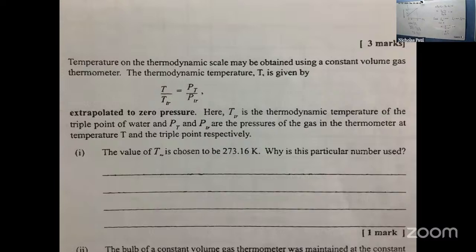The thermodynamic temperature is given by, remember I showed you all that? Whose law is that again? It's a little bit different, but whose law is that? Pressure law, right? Same thing, I just wrote it a little differently. They just separate temperature and pressure. But it is pressure law.